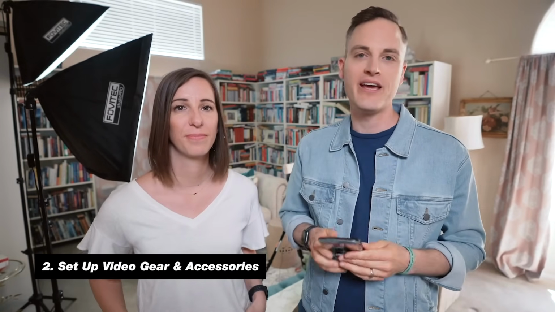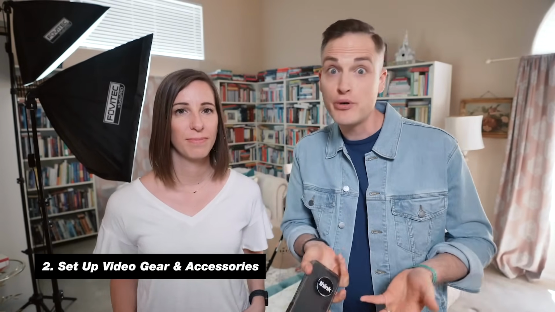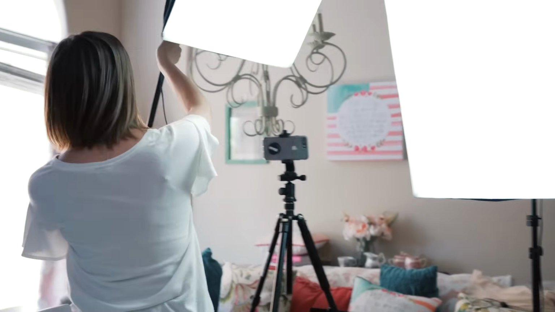Tip number 2 is get your gear ready. Now here's the cool thing. You can start with your smartphone by just putting it on a pile of books using your on-camera microphone, but there's a few pieces of gear that we recommend to really level up your smartphone content. And that is a lighting kit. The lighting kit we have for this shoot was under $100.